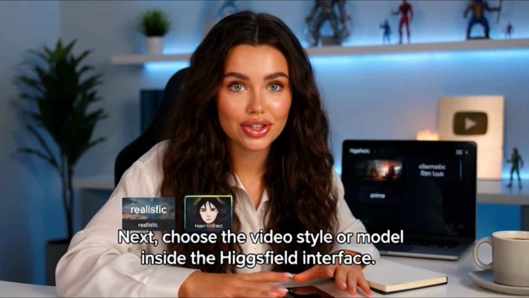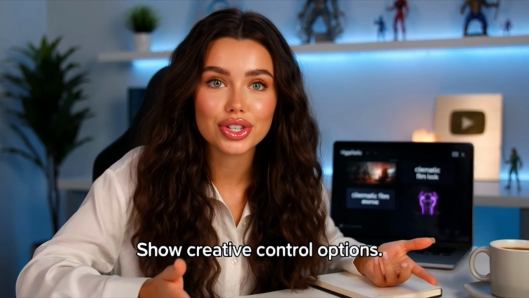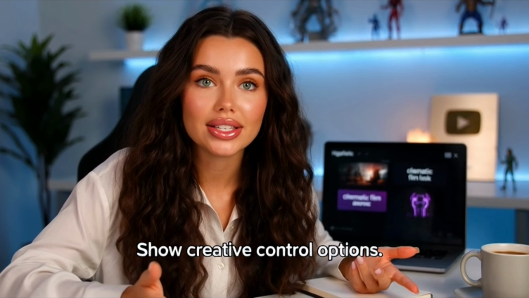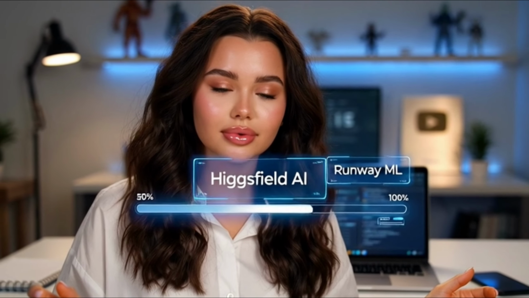Next, choose the video style or model inside the Higgsfield interface. Here you can see different options like realistic, anime, cinematic, and neon. Then click generate and let the AI create your video. In just a few seconds, Higgsfield AI finishes rendering your video.